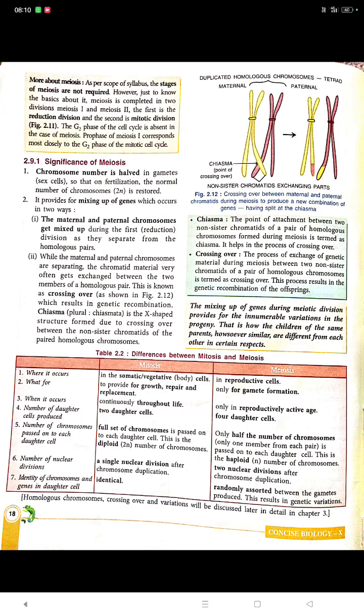Yes. Crossing over is the process of exchange of genetic material. The chiasma is there, the point. They will exchange parts, yellow color to pink color and pink color to yellow color. This exchange of genetic material during meiosis between non-sister chromatids of a pair of homologous chromosomes is termed crossing over. Here in the diagram you can easily see how crossing over takes place. You can understand the differences between mitosis and meiosis.